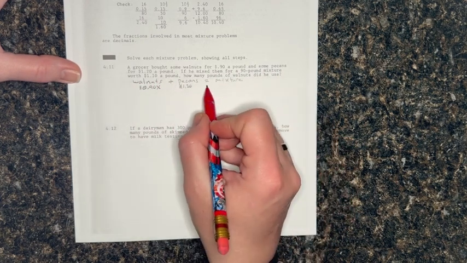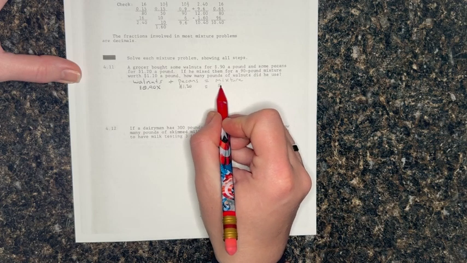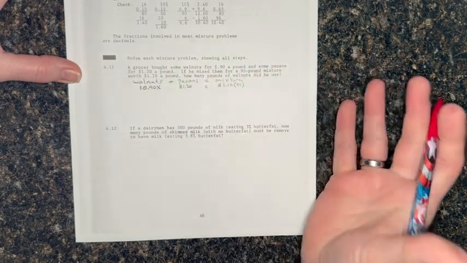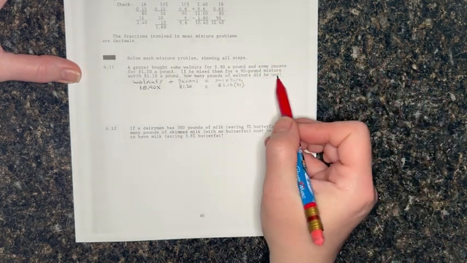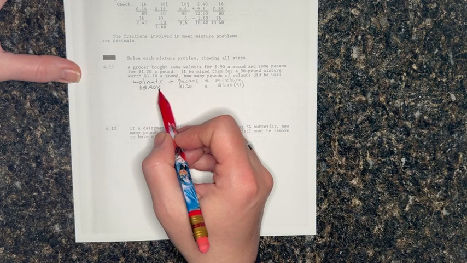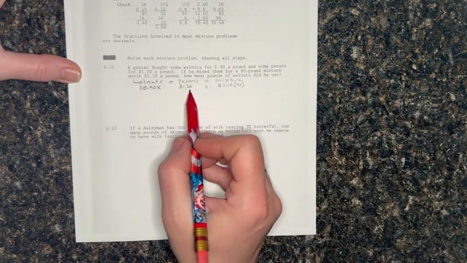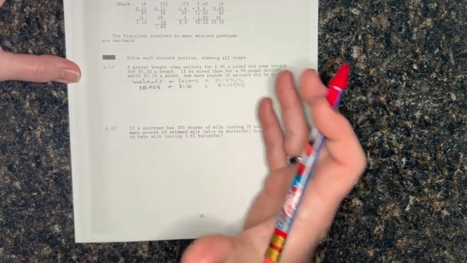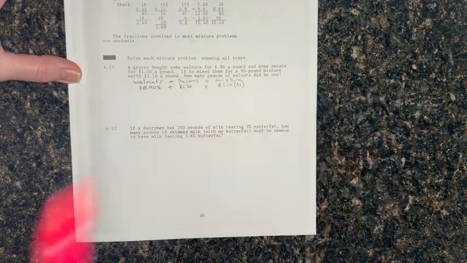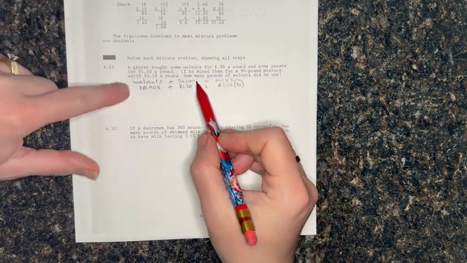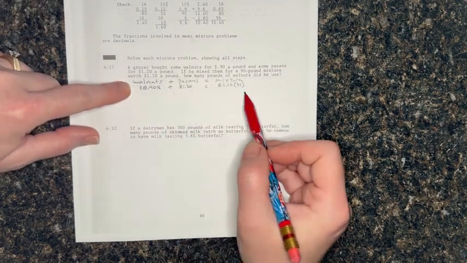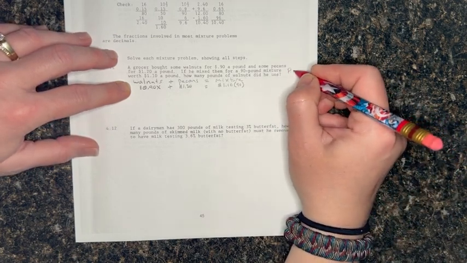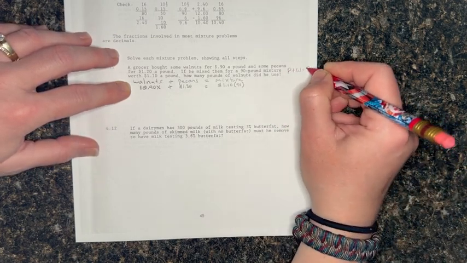So our mixture is $1.10 times 90, right? Because we have 90 pounds of it. How many pounds of walnuts did he use? We gave walnuts our X because that's what they're asking for. But we don't know how many pecans there are either. But we kind of do, okay? Because we know that pecans plus walnuts equals 90 pounds. So I'm going to write it over here. Pecans plus walnuts equals 90 pounds.